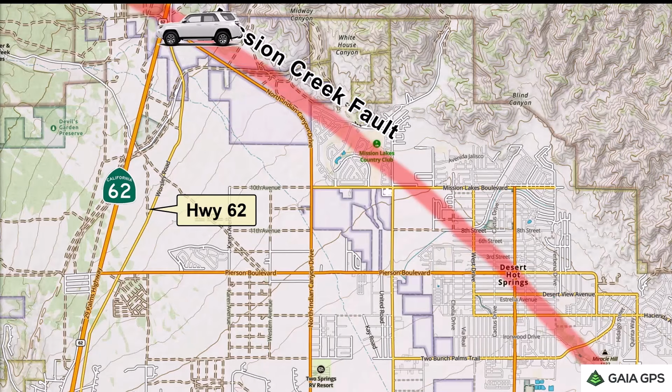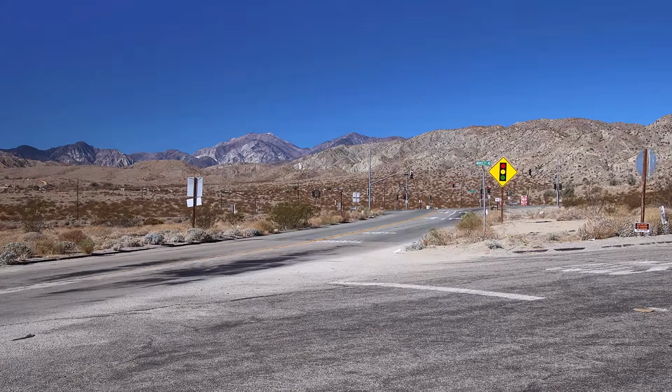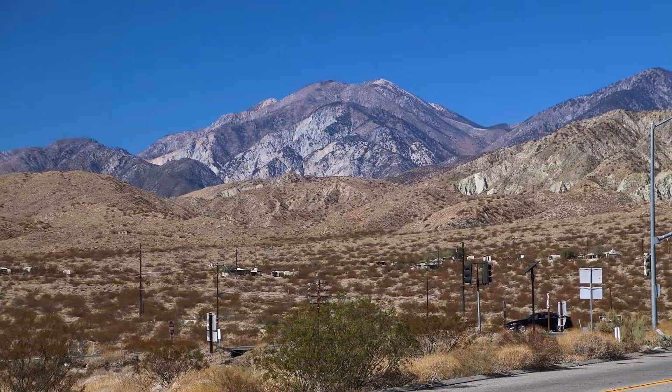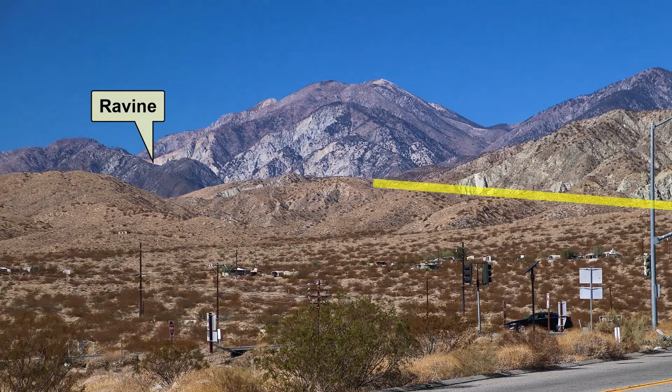Approaching the traffic signal at Highway 62, we can see a closer view of the fault climbing towards Mount San Gorgonio, which eventually connects to the main strand of the San Andreas near San Bernardino.